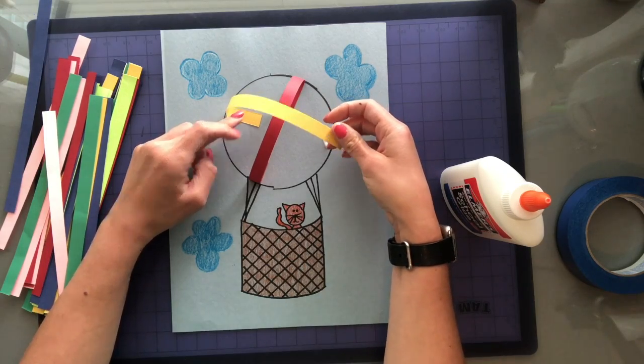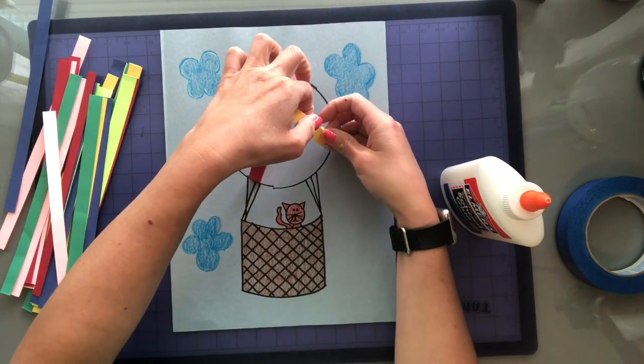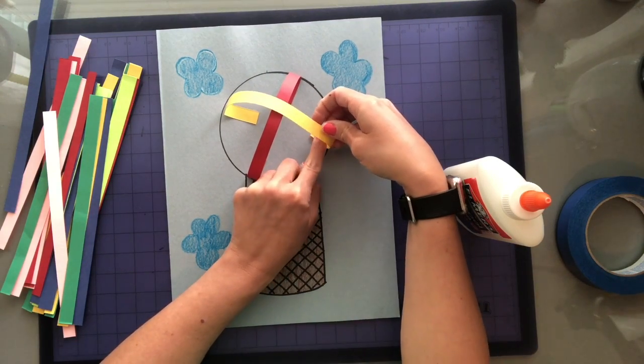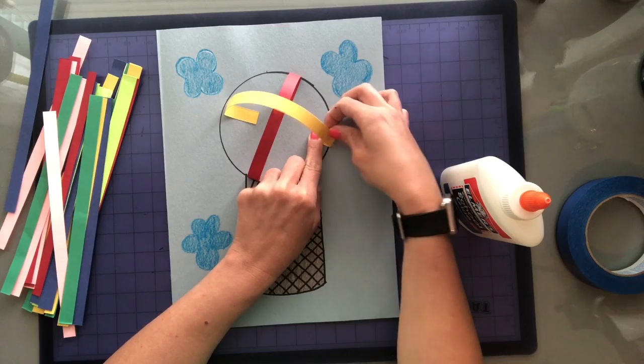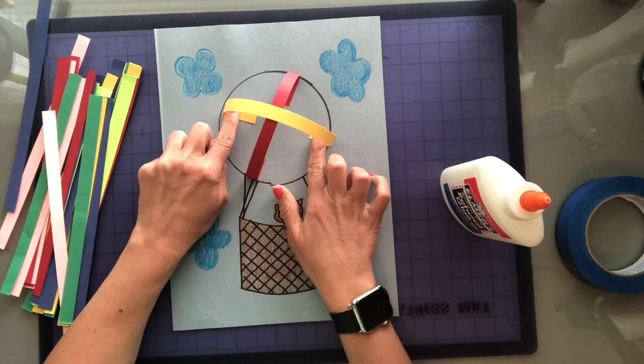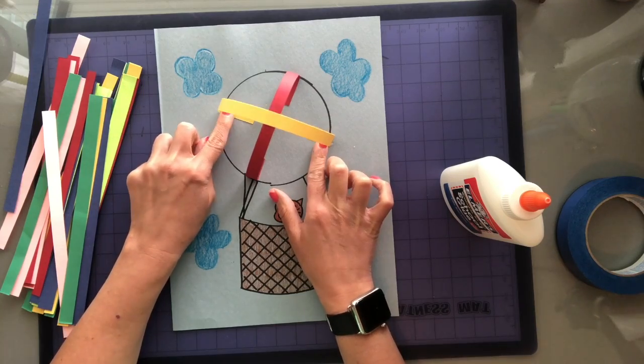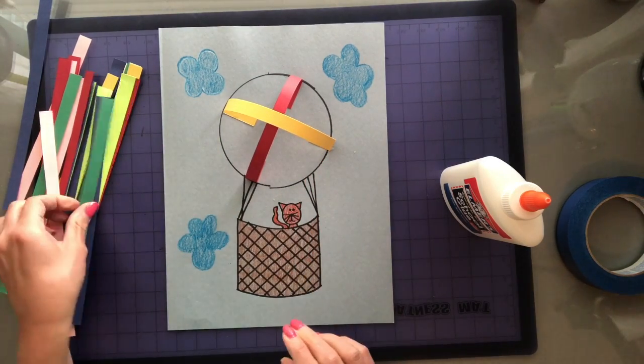Now, the more you add, you might notice that you need to make your fold a little bit smaller so that you have plenty of construction paper to reach all the way over what you've already put down. And you might need to hold down each end a little bit longer to make sure that they really stay in place.